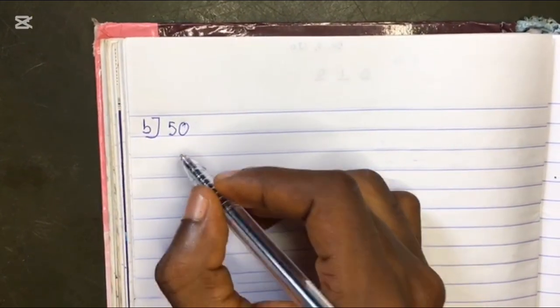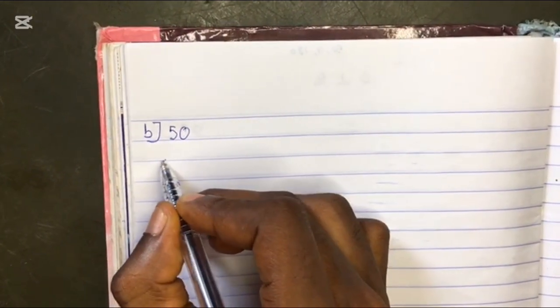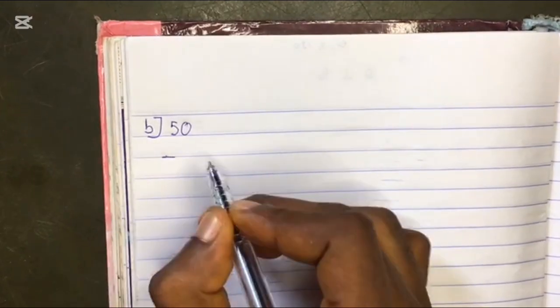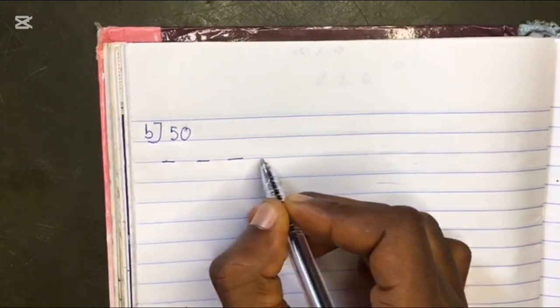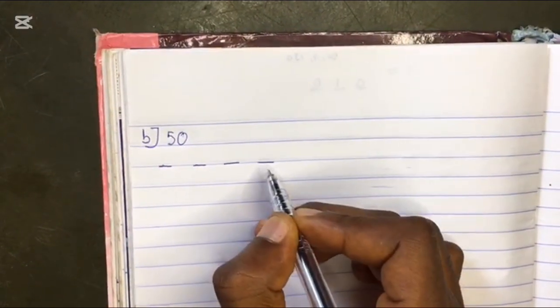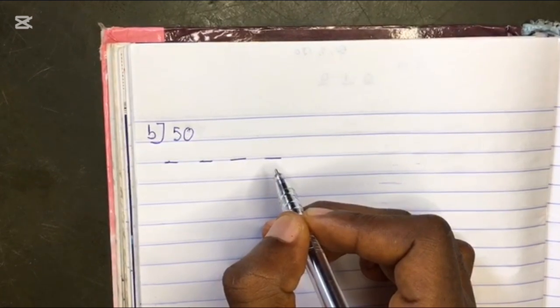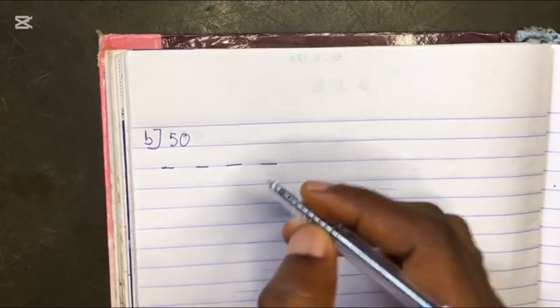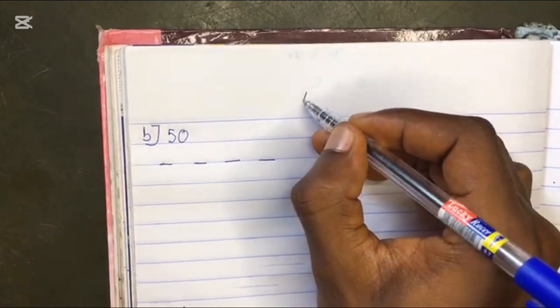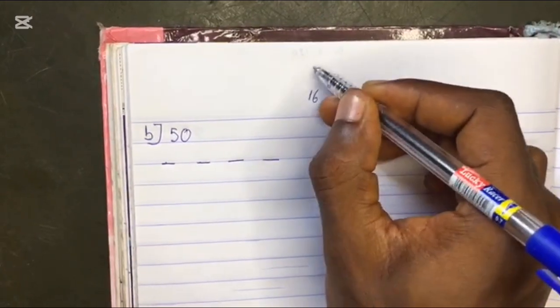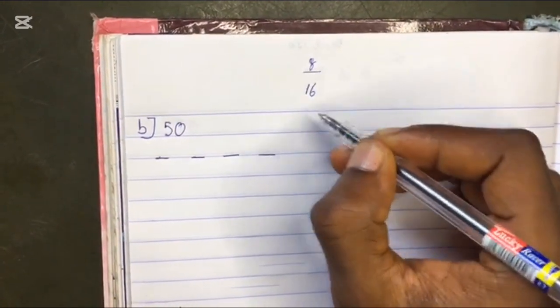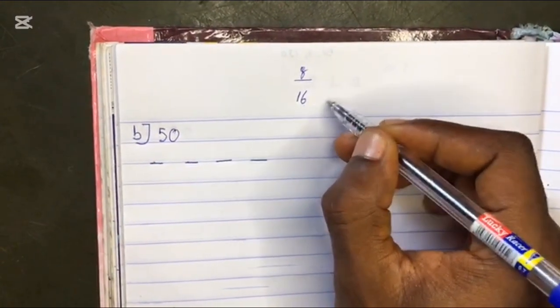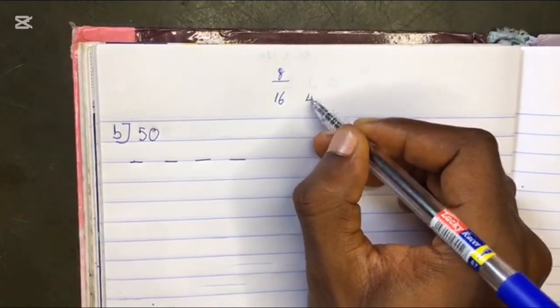In this second part, remember I told you to draw your dashes. But how do you know the number of dashes you need to draw? First, when you're dealing with a number above 16, you're going to draw 8 dashes. If you're dealing with a number below 16, you're going to draw 4 dashes.